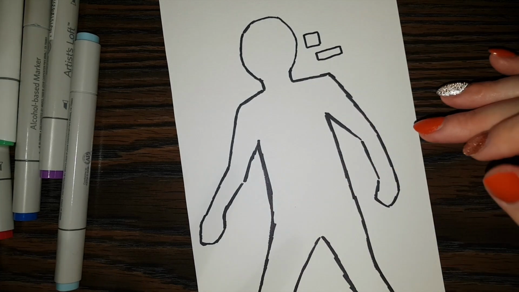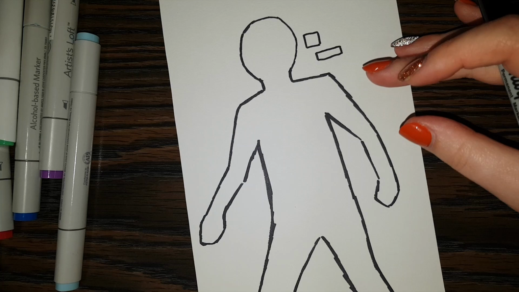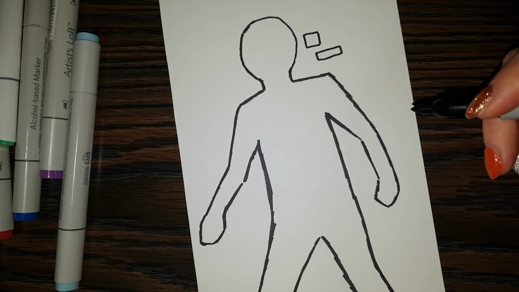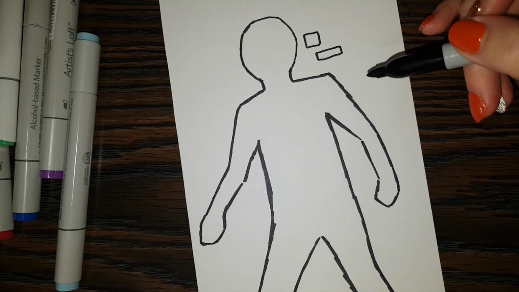Because I'm really only just doing these squares and these rectangles, and this is probably going to take a little while, it might get kind of boring to just watch. I think we'll probably speed up this part.